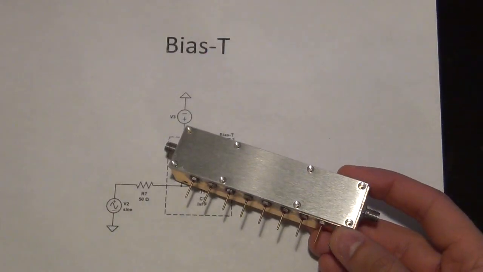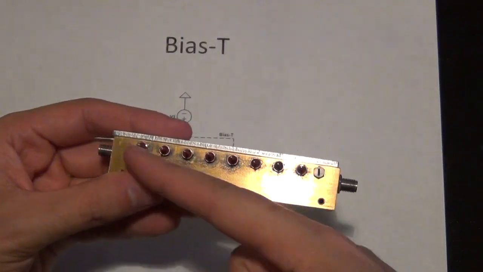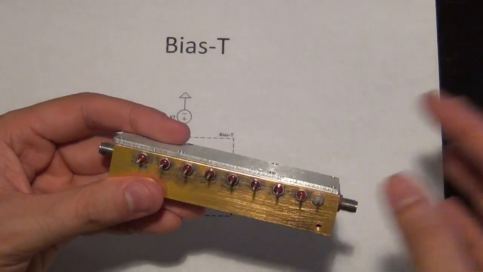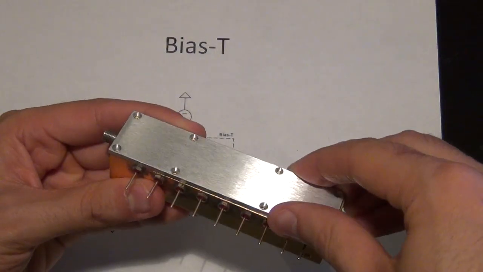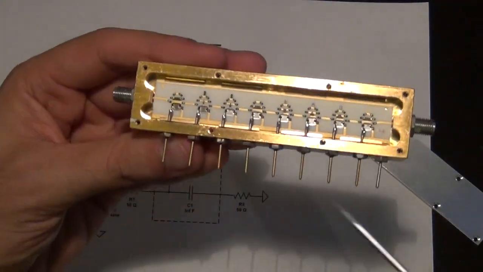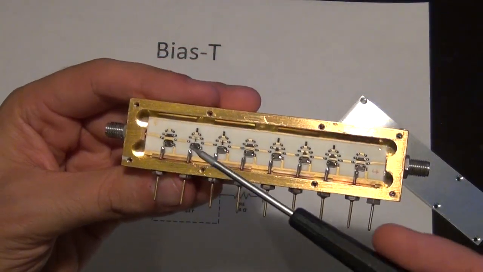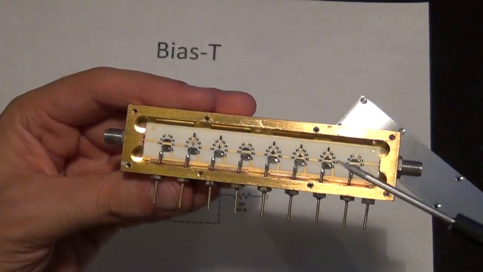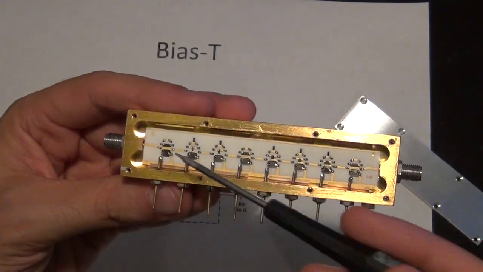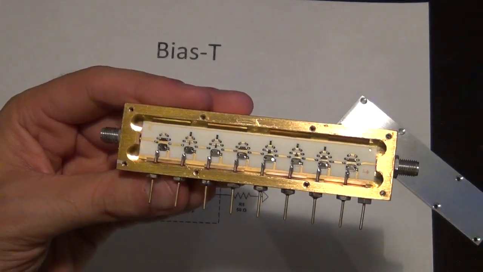You can actually get one that's programmable. So by putting a certain voltage on these, you can turn relays that are built inside this on and off, and get different attenuation. So I've opened this, and you can see that every one of these pins is connected to a relay. The relay is on the other side of this substrate. This is a ceramic substrate, and you can see the transmission line that is running right across it.